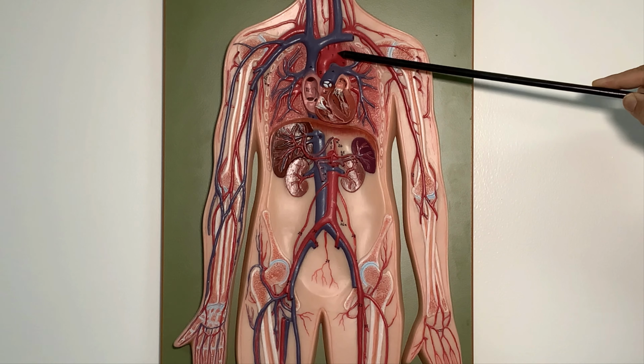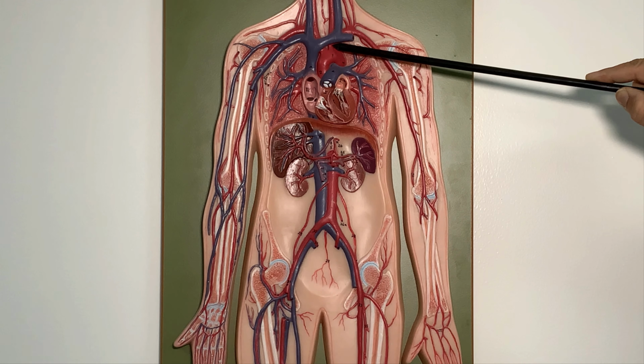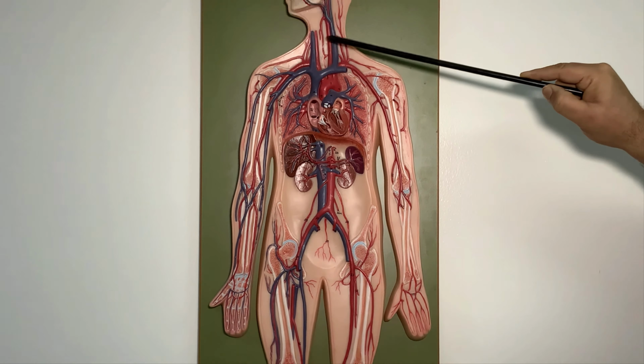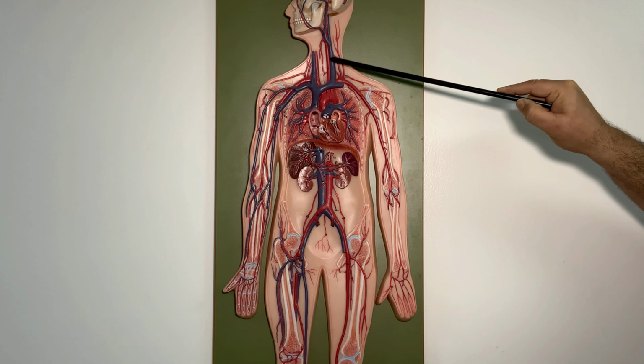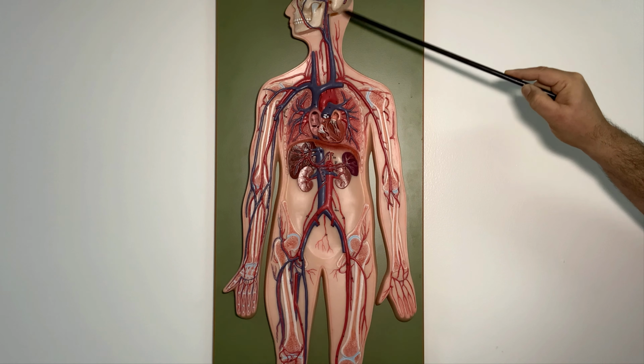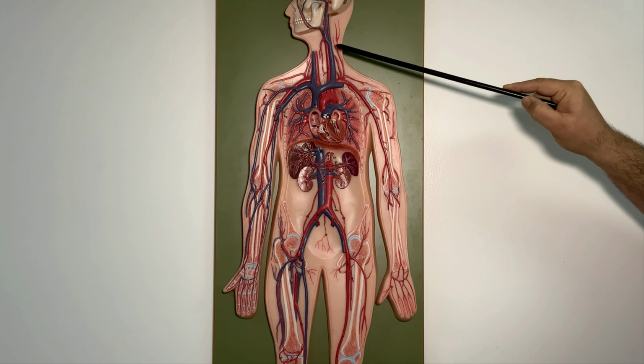Okay, so if we come back to the left side, we can see on the left side we have two, and this is my left common carotid. It goes also to the neck, and like the right common carotid, it is responsible for supplying the structures present within the neck and the head region. We'll not be talking today about them.